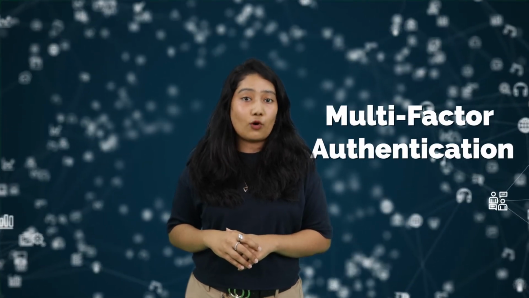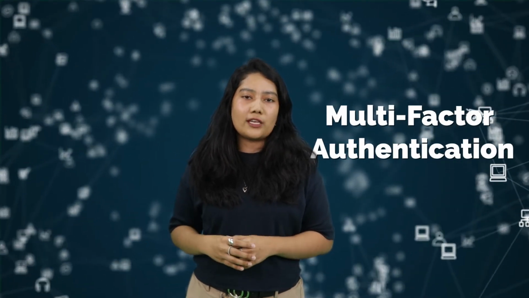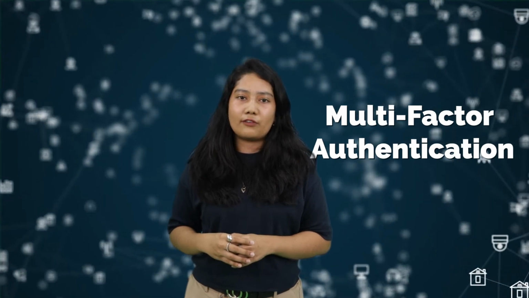Last but not least, there's multi-factor authentication, or MFA, which requires more than one piece of evidence to verify a user. Simply entering a password isn't enough. Your credentials, which may be either something you know, like a password or a PIN, something you have, like a smart card, or something you are, like a fingerprint, must come from 2 or more different categories to enhance security.